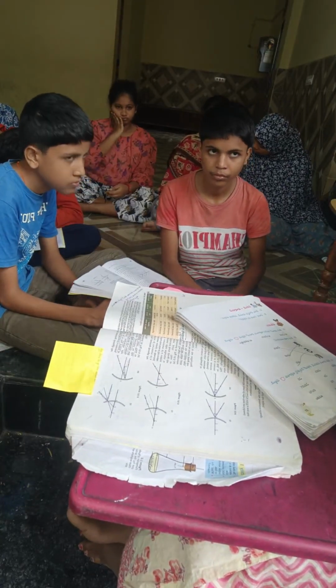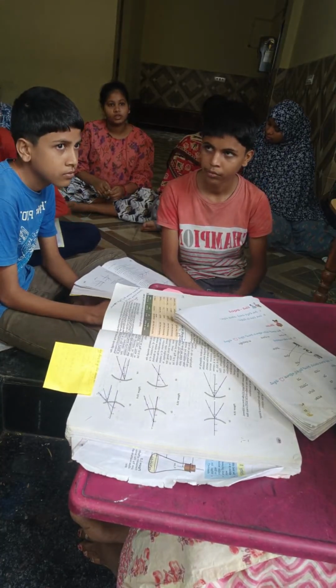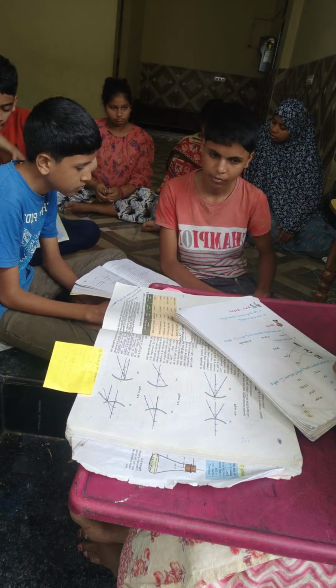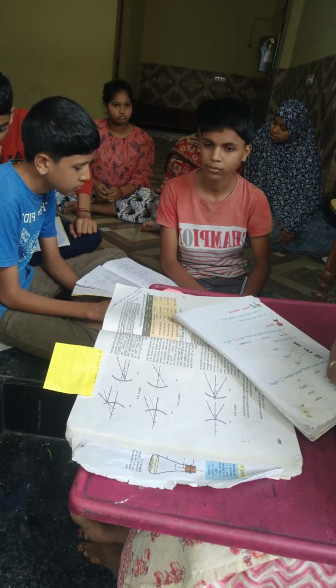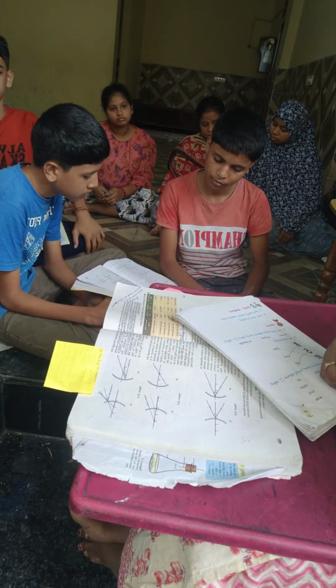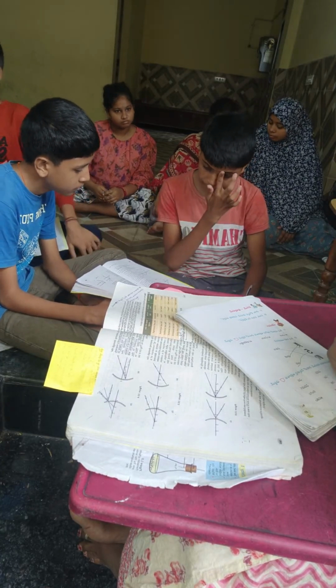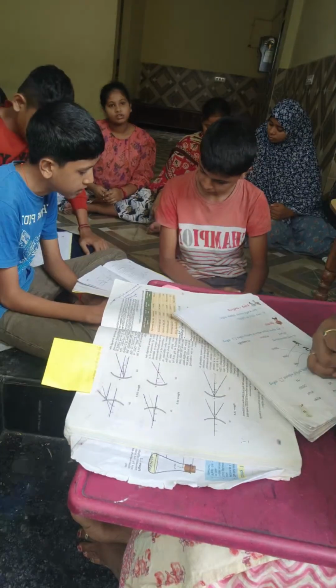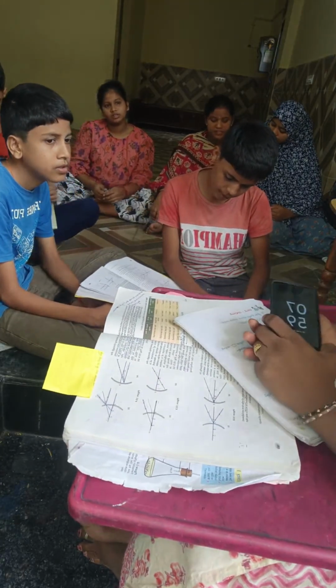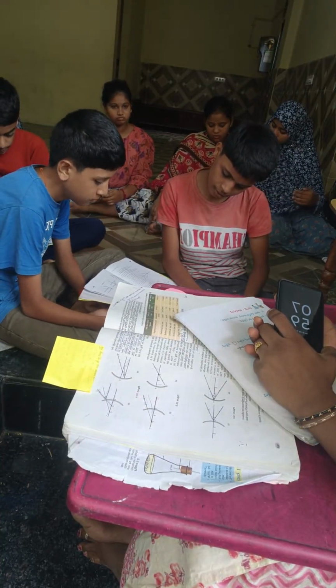But in the second case, a ray is directed towards the principal focus of a convex mirror. After reflection, where is it going through? It emerges parallel.